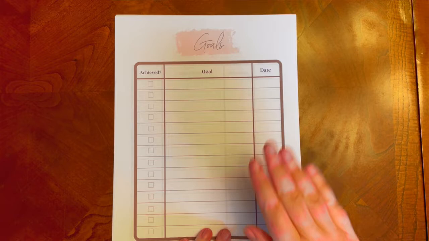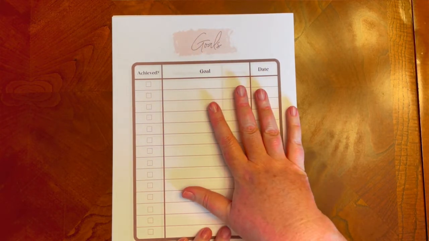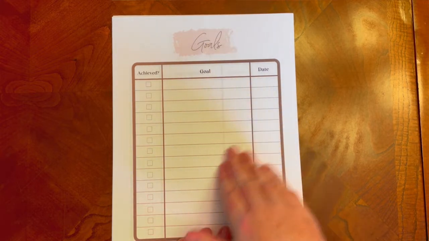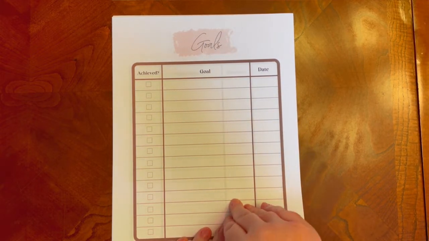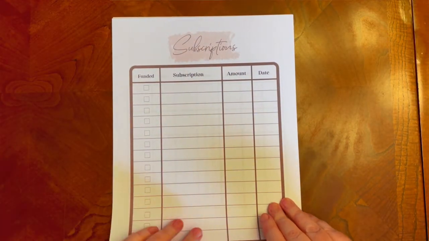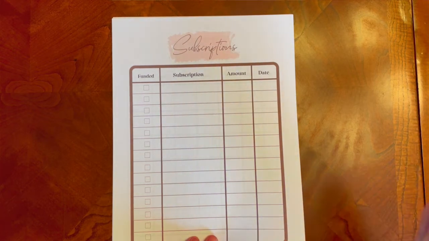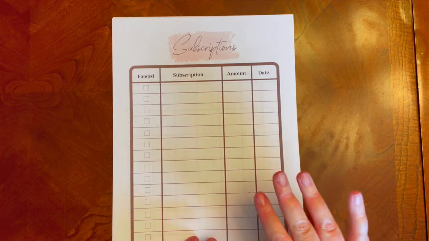So I have this goals tracker. I really think it's important that you set some financial goals and then you're able to see your progress against those goals. Subscription tracker. We live in a world where there's a lot of different subscriptions where you can save money if you pay for an entire year or however much in advance.